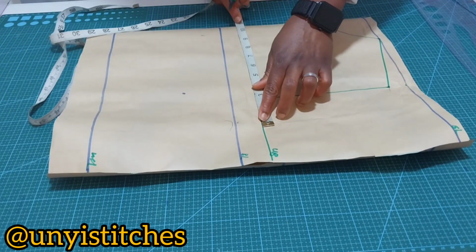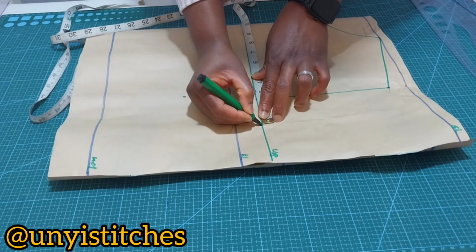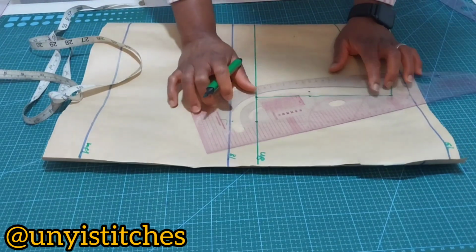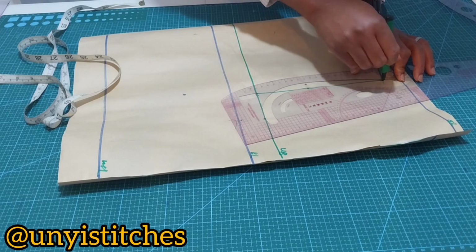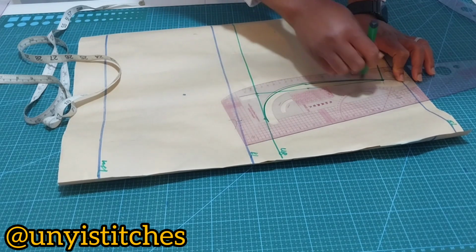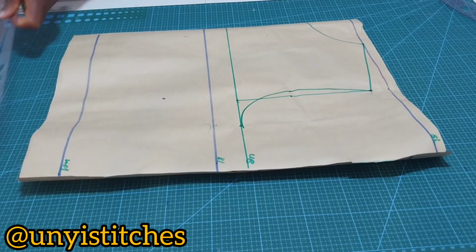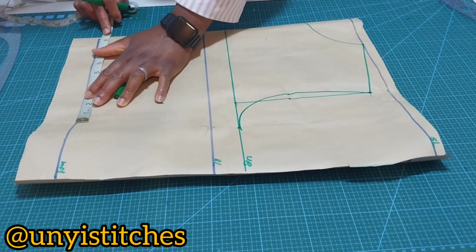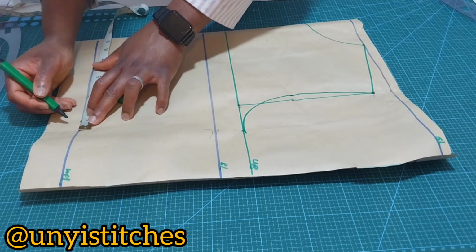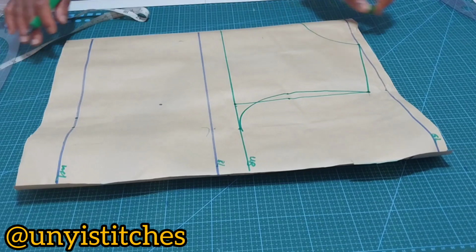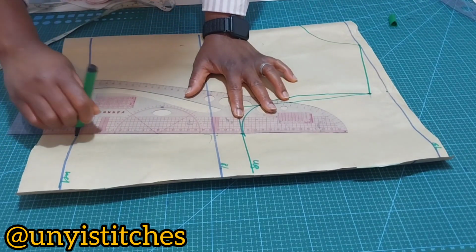I'll include my bust measurement on the armhole line. That's my bust circumference divided by 4. I'm going to draw my armhole cuff. Can you see? The next thing is for me to compute my waist measurement. Divide by 4. That's the waist circumference divided by 4. Plus 1 inch that I'll connect to my bust measurement on the armhole line.